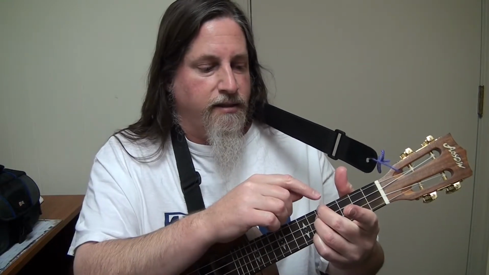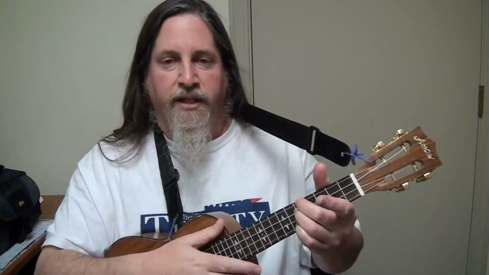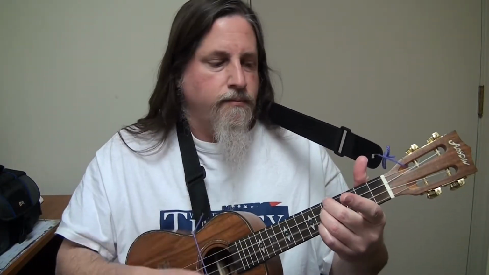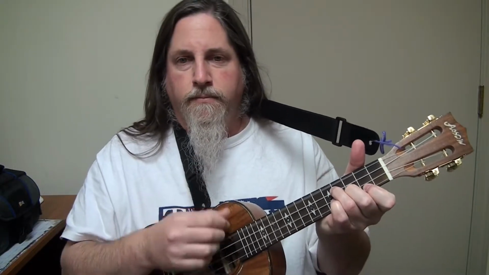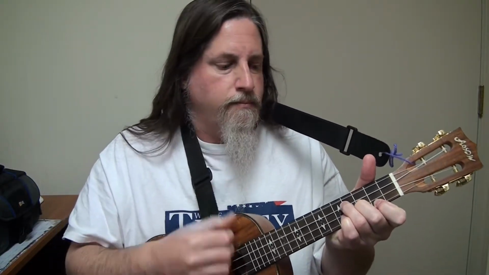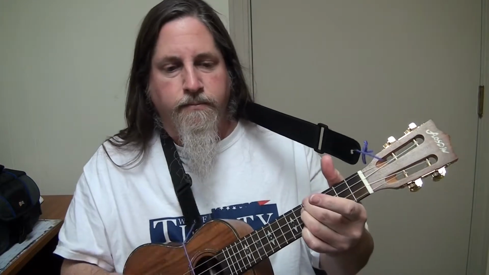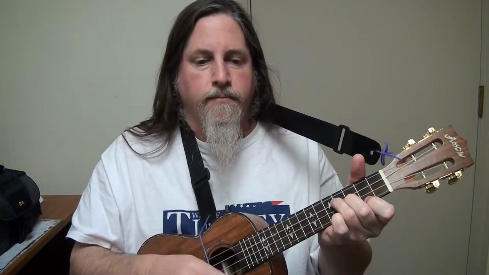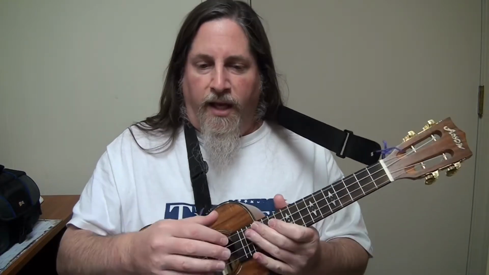The F major 7 is the 5, 5, 0, 0 that we talked about with the tuning. And the strumming is kind of that rhythm. It's a very loose strumming rhythm.